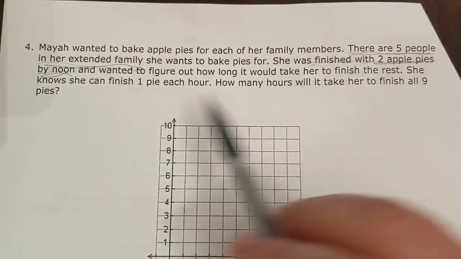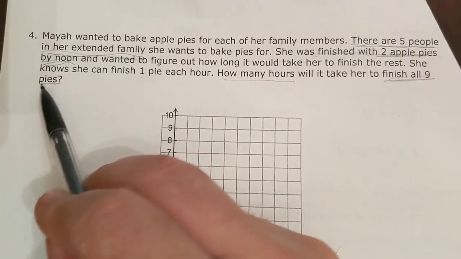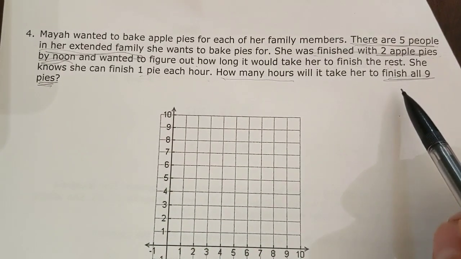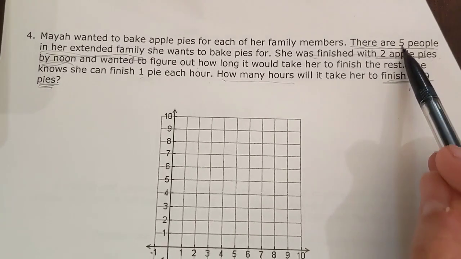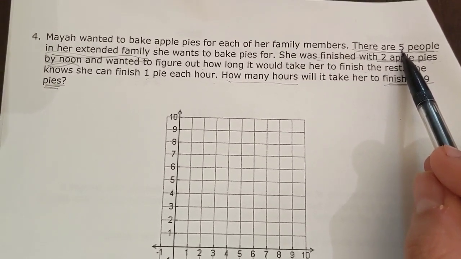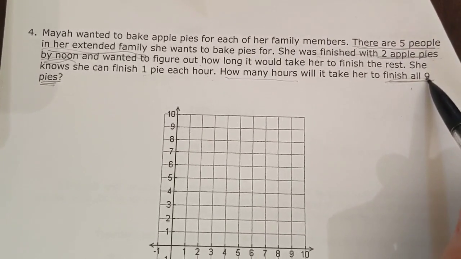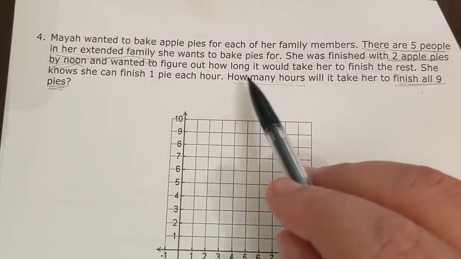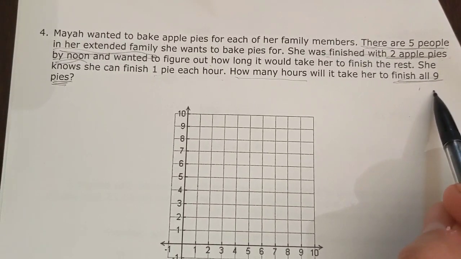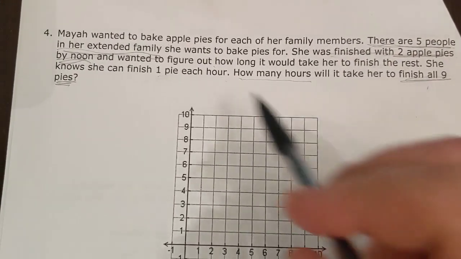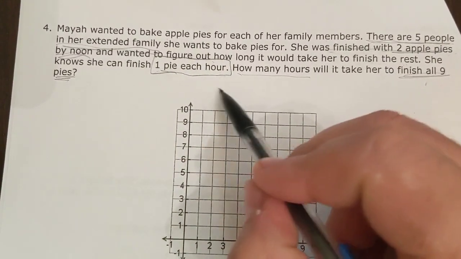The question is asking how many hours will it take her to finish all 9 pies. It didn't say how many it will take her to finish the rest of the pies. It's 9 pies that she's making. So there's 5 people in her extended family. That must mean that there is 4 people in her immediate family. So that's a total of 9 pies, right? And they didn't ask you about the rest of the pies that she was finishing. It asked you for the total amount of pies. How many hours will all 9 pies take? And then they give you this little piece of information, which is 1 pie. She can make 1 pie in 1 hour, each hour.